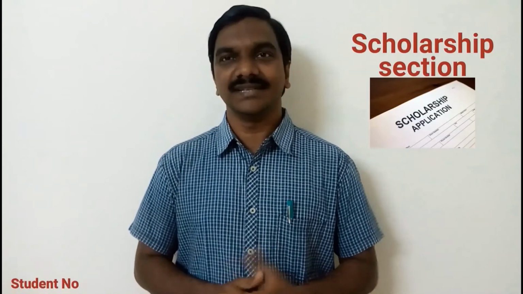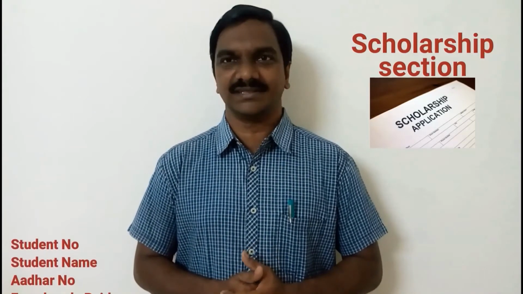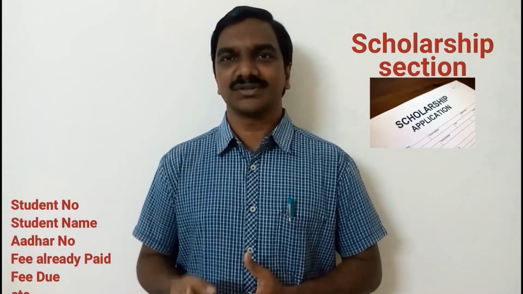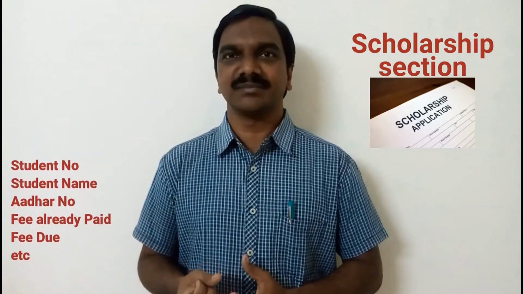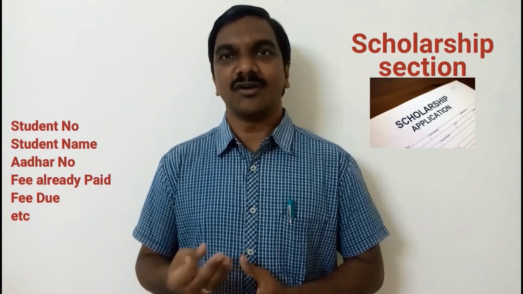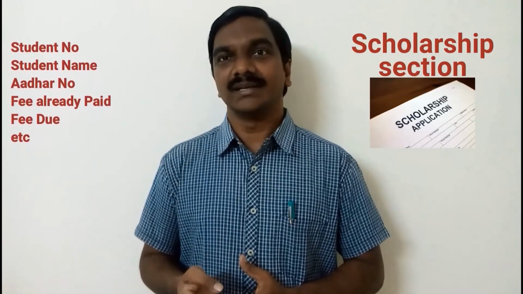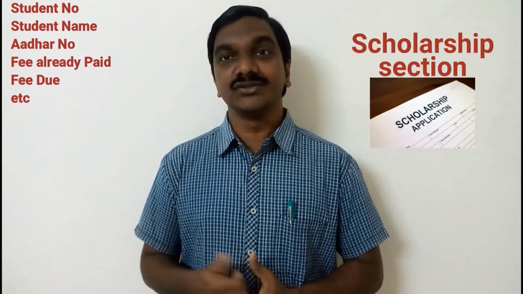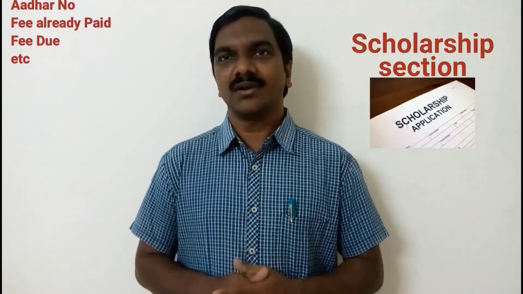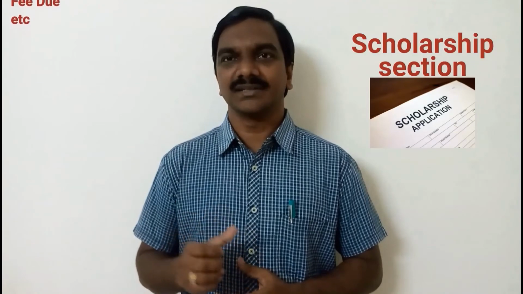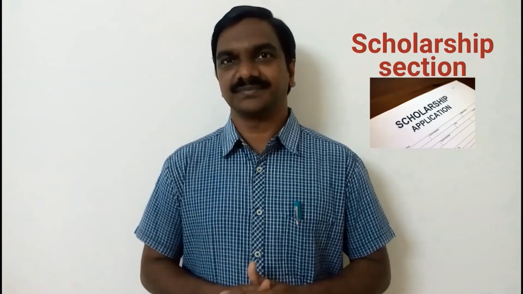Scholarship section, there what do they need? They need all the fee details: student name, student number, registration number or other number, how much fees the student has paid, and whether there is any due, what is the due date. All these things are maintained by the scholarship section, including how much scholarship they are getting.